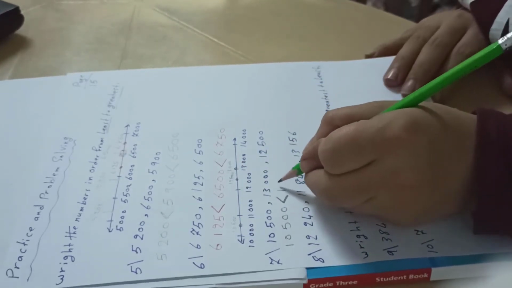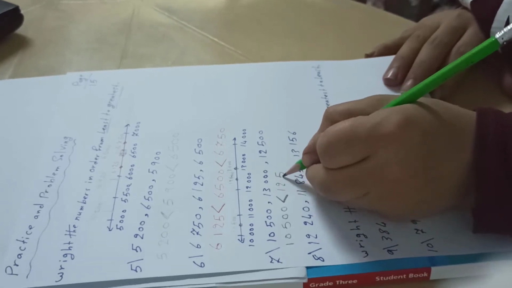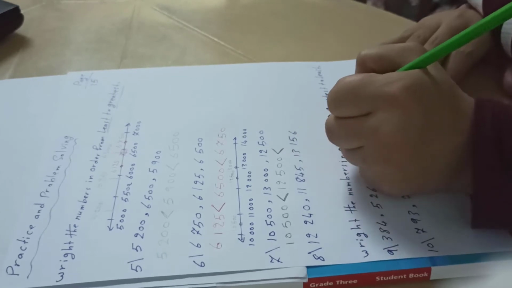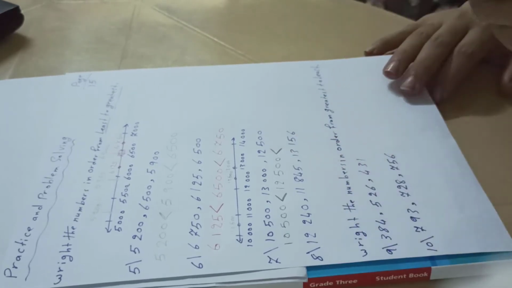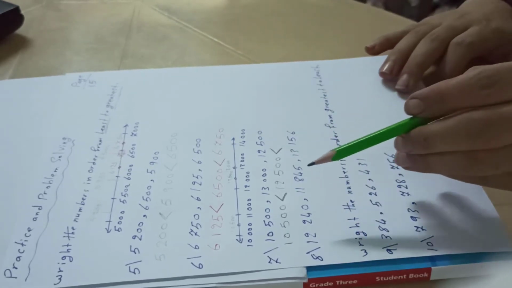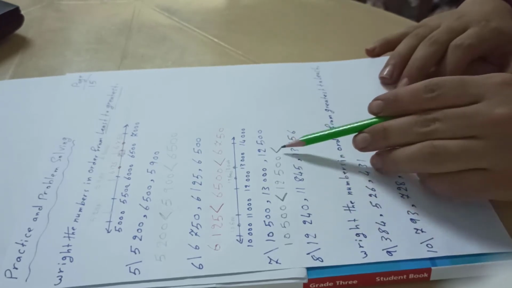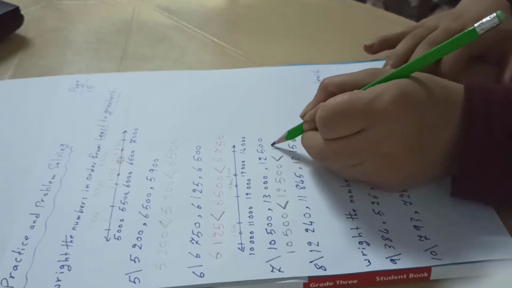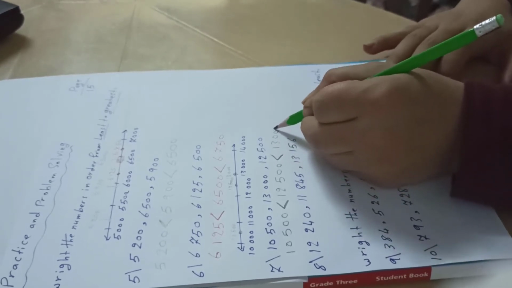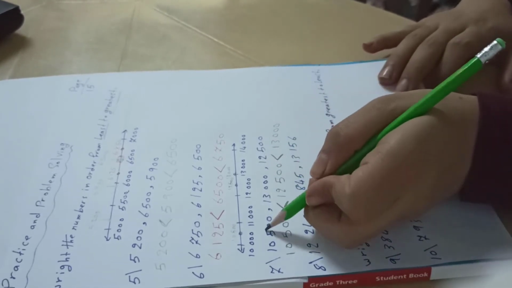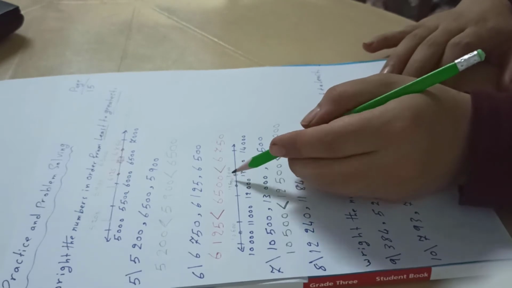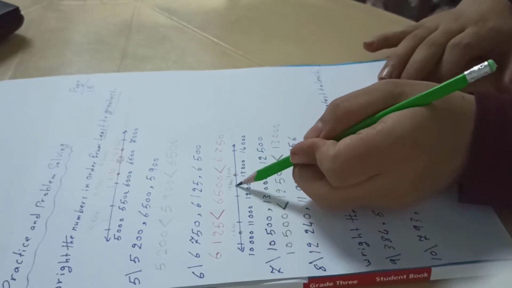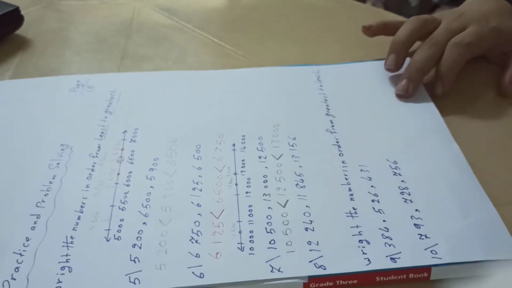Then we write 12,500. After that we write less than again because we ordered the numbers from least to greatest. After all of them, we write 30,000 because it's the greatest number between them and it's on the number line. It came after 10,500 and 12,500.